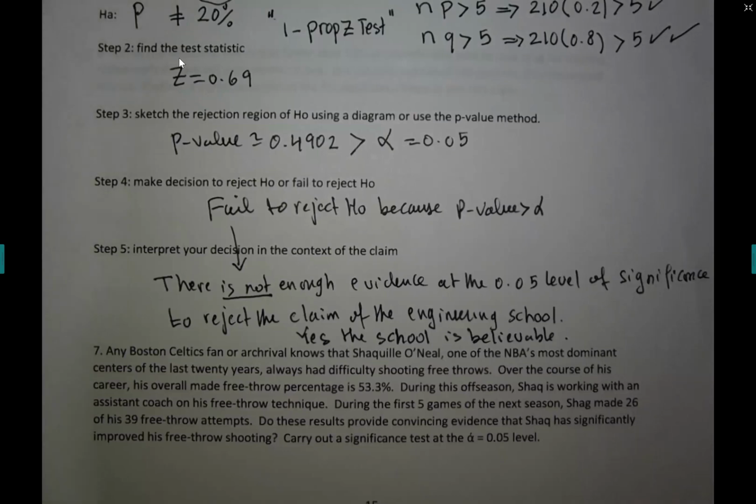During this off season, Shaq is working with an assistant coach on his free throw technique. During the first 5 games of the next season, Shaq made 26 of his 39 free throw attempts. So he was able to hit it 26 times out of the 39 times. Do the results provide convincing evidence that Shaq has significantly improved his free throw shooting?